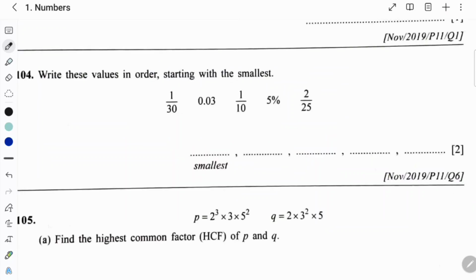Now this question: write these values in order starting with the smallest. 1 over 30 is the first number. Then 1 over 30, 0.03, 1 upon 10, 5%, then 2 over 25. So 1 over 30 is 0 point, then you have to put a 0 over there. 3 3s are 9, 90, and then 10, and it means it's a recurring decimal.